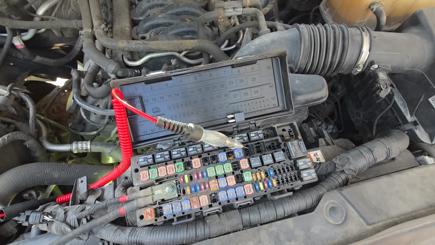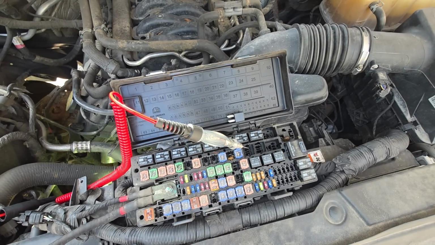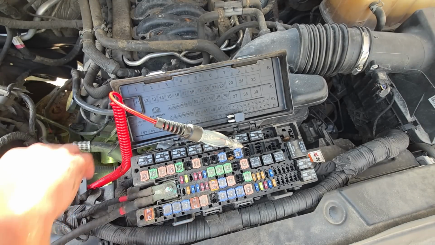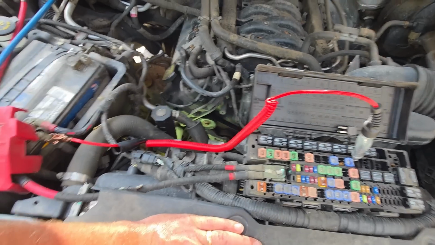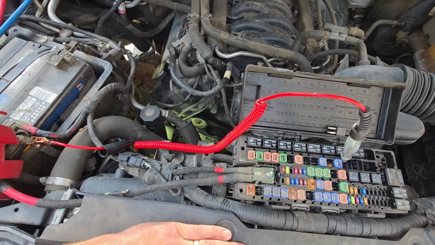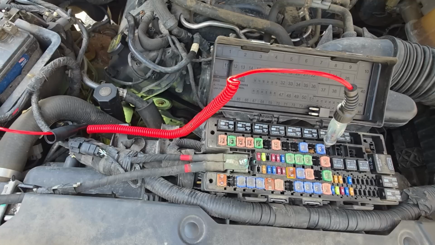So I'm going to leave that test light there. I'll get you guys focused on what I'm doing when I get there. I'm just going to go wiggle the connection down here while we're watching. You watch that light for me. All right, watch it. That's going. It did. As soon as I touched that. As soon as you touched it.